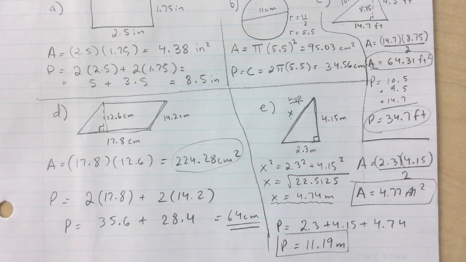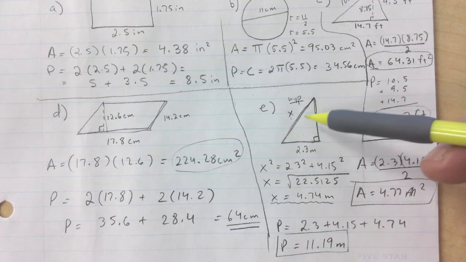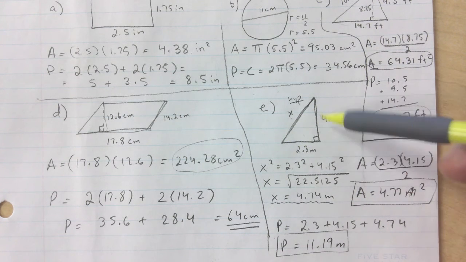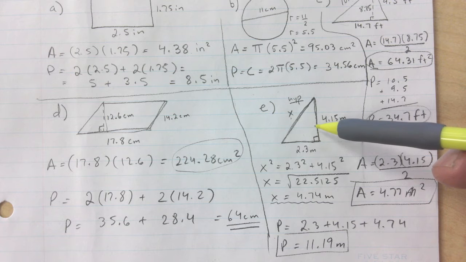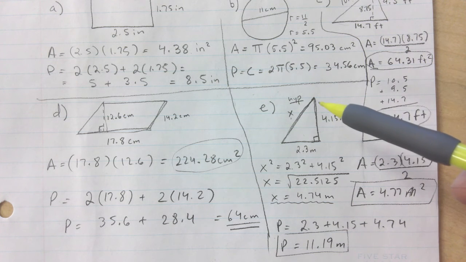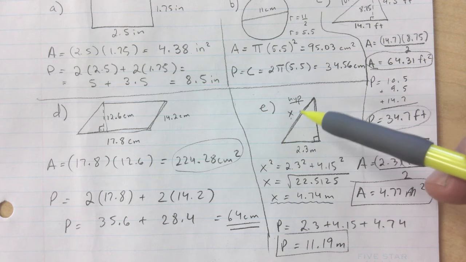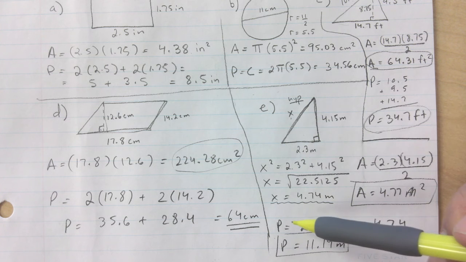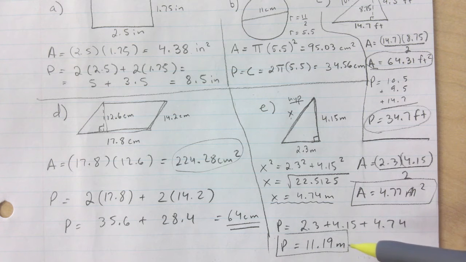Okay, so as you're writing this down, I just want to mention what's going to happen soon. Soon they're going to say you're trying to put carpet down on a triangular room. How much carpet would you need? You need 4.77 square meters of carpet, right? How much baseboard would you need to go around this room? Oh, you're talking perimeter. You need 11.19 meters.